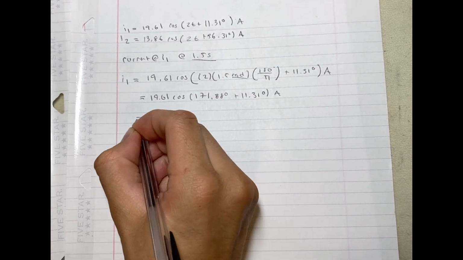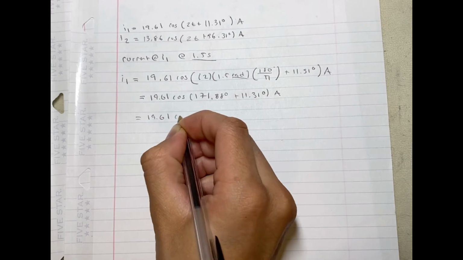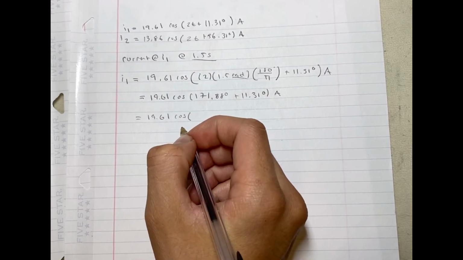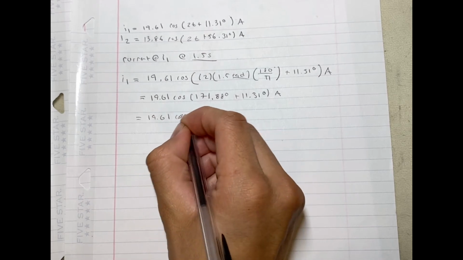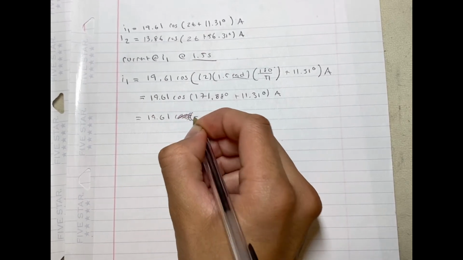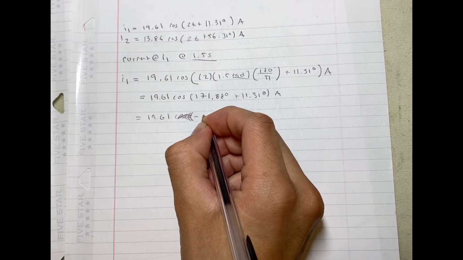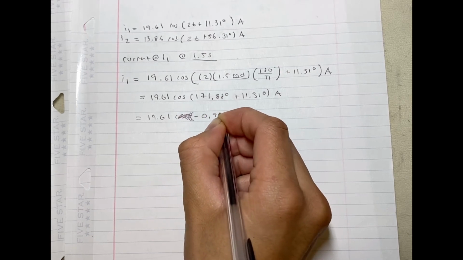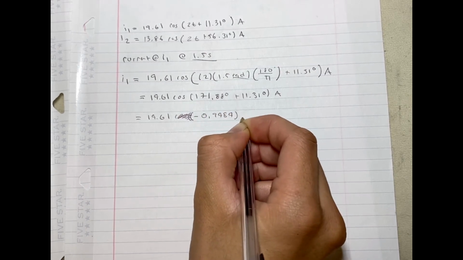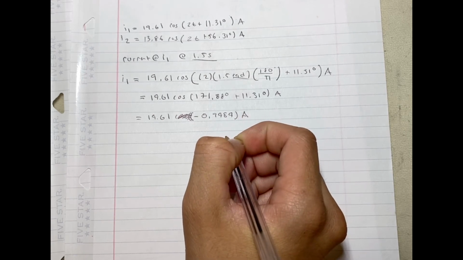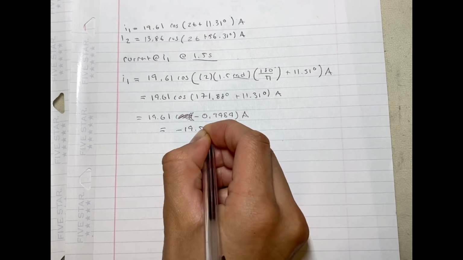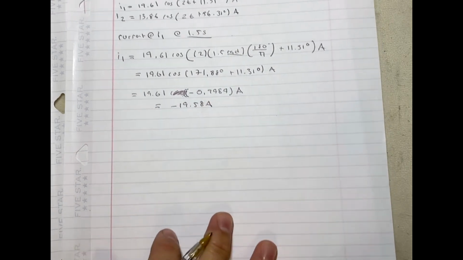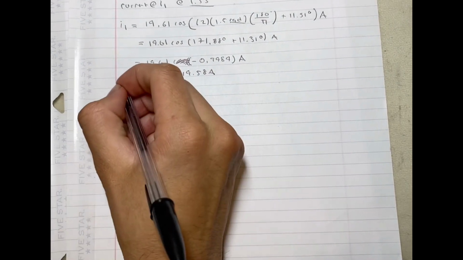This turns into 19.61 times negative 0.9984. And this is amps. This gives a final solution for I1 at 1.5 seconds to be negative 19.58 amps. Now we look at the I2 value.